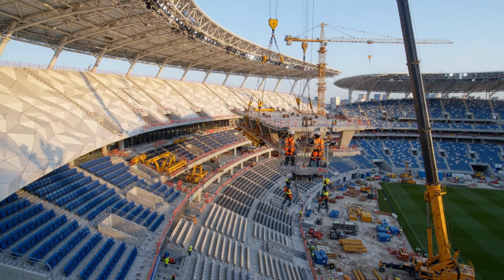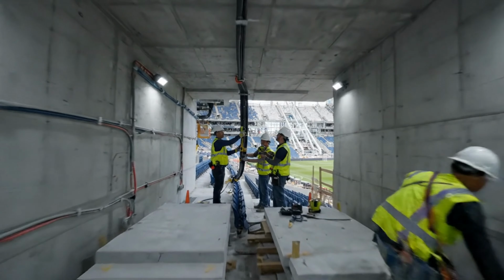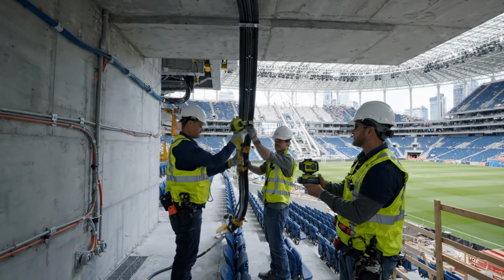Easy, easy. Almost there. This conduit is too low. Reroute it through the sidewall now. Okay, it's clear. We're good to go.